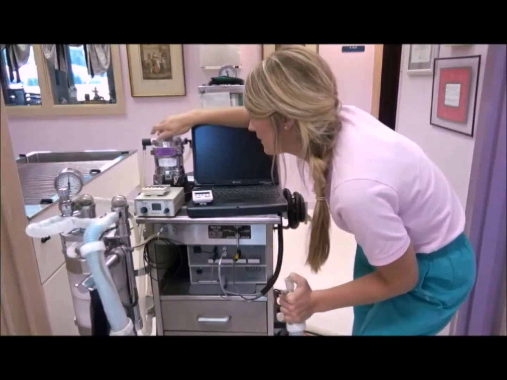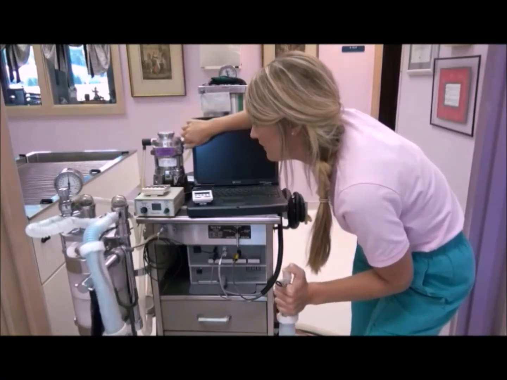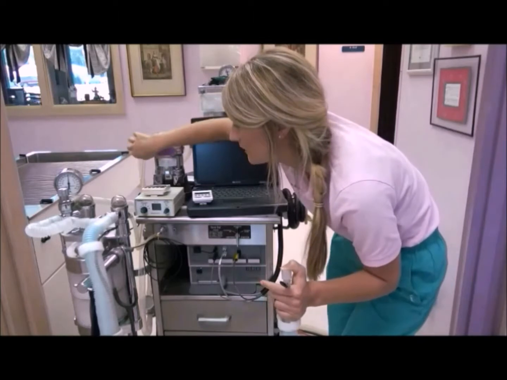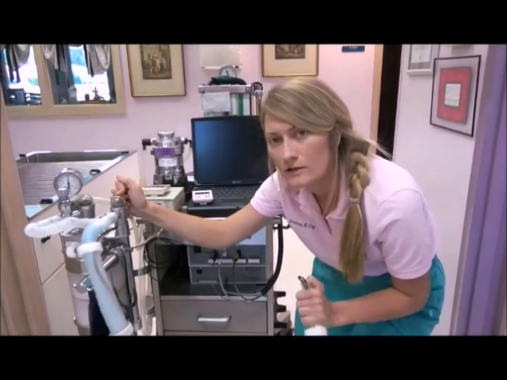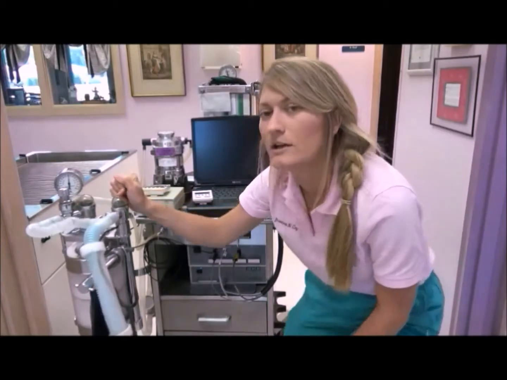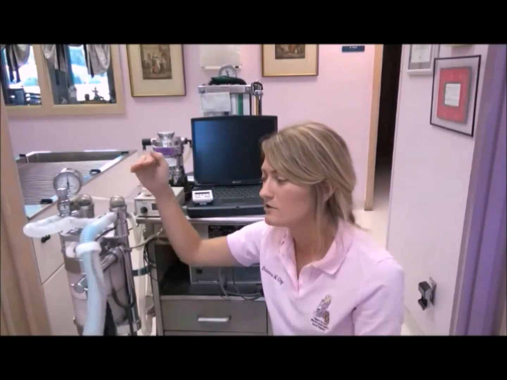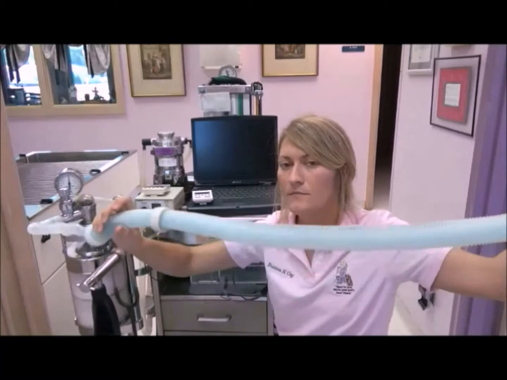So from there, the oxygen and inhalant anesthetic travels, making its way towards the patient through this outlet line here, and then it makes its way to the inspiratory unidirectional valve. So this will work whenever the patient inhales. It allows this to open up, and the anesthetic oxygen mix travels through the rebreathing tube to the patient.